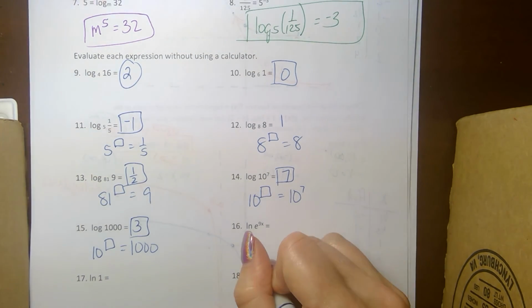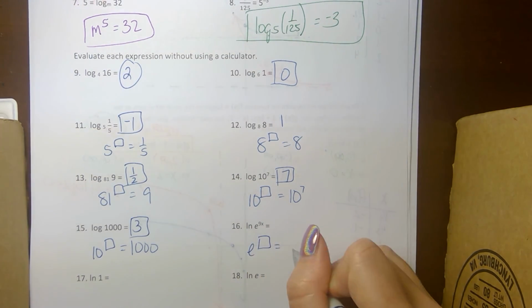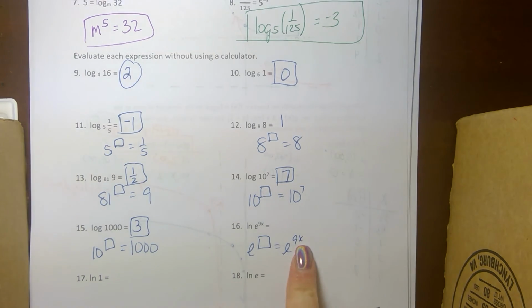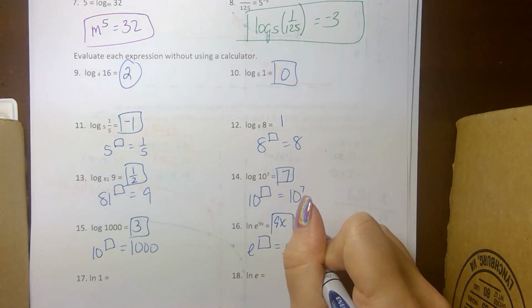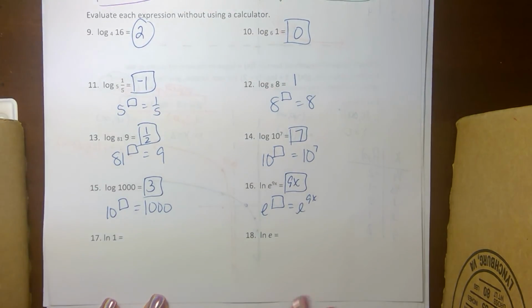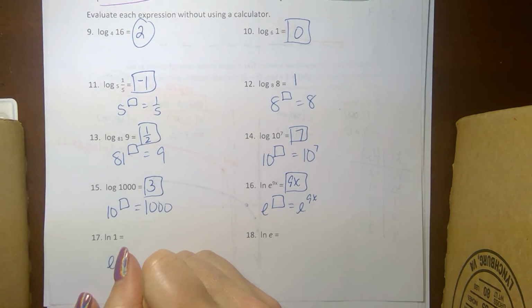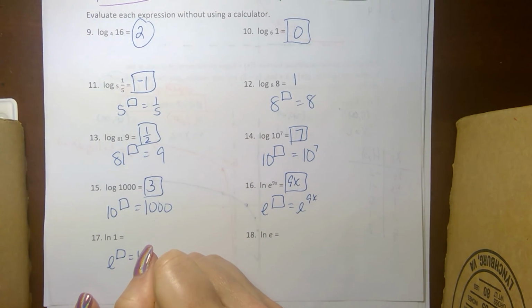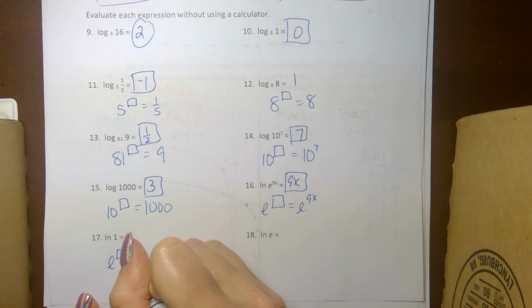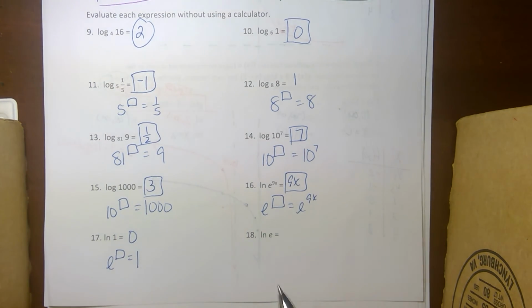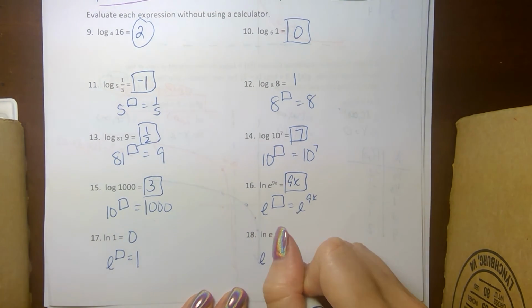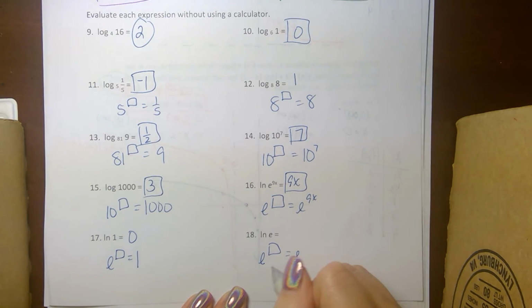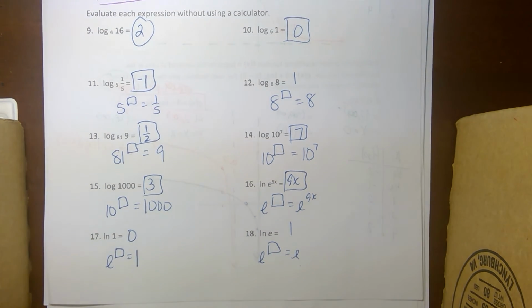Natural log, ln, is base e. e to some power gives me that argument, e to the 9x. Well, my missing piece is that 9x. Natural log again, base e to some power gives me 1. Well, anything raised to 0 is 1. And natural log is base e to some exponent gives me e. What's my missing piece? It's just 1.